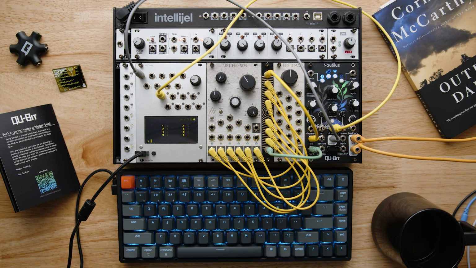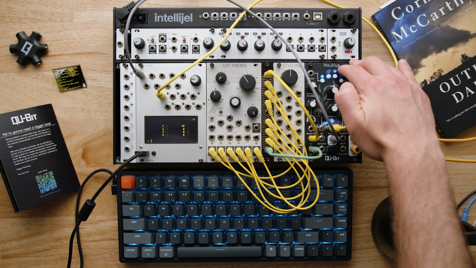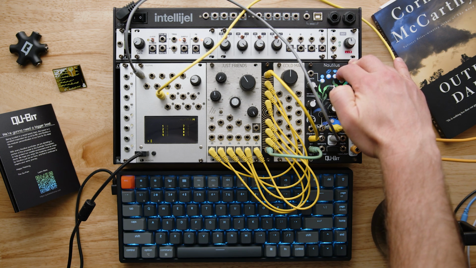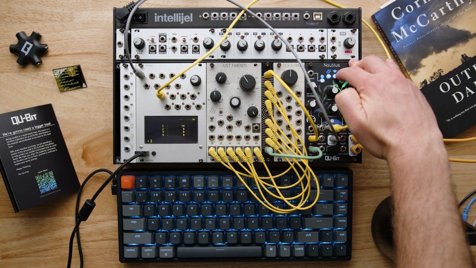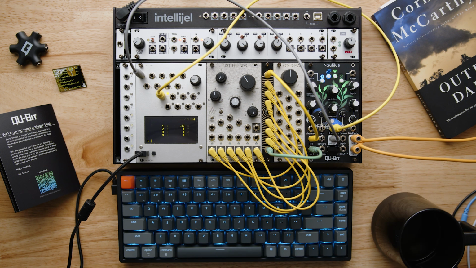There are also several different modes of feedback. Right now, we're just in the bass mode. Blue is kind of the initial setting for all of these. Green is a ping pong.